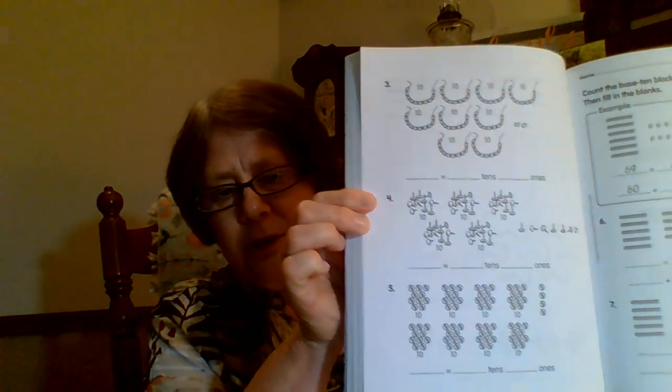Now that's how you do the first page. And part of or all of the second page is also done that way. You're counting the tens. Start with the whole number first, the big number first. Break it into tens and ones.